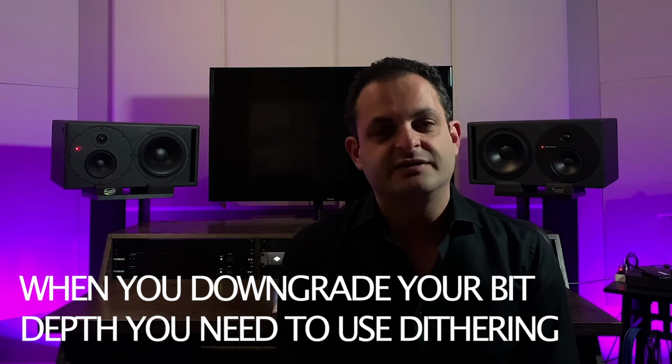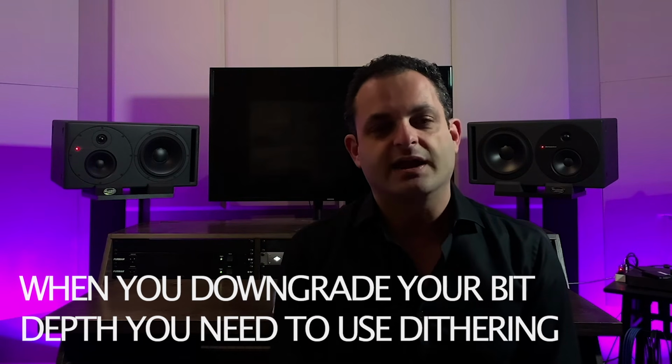Downgrading your bit depth requires a special technique called dithering. If you want to learn more about dithering, leave me a comment below and I can make a video on that.